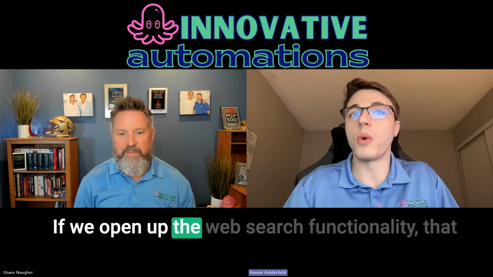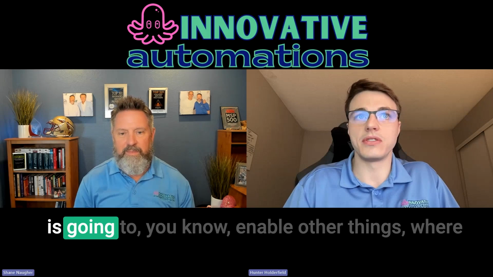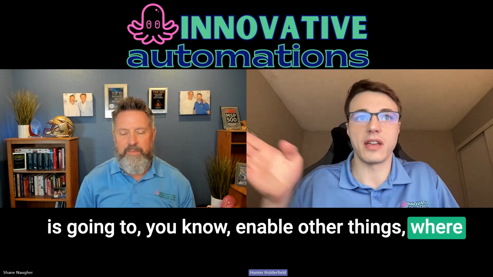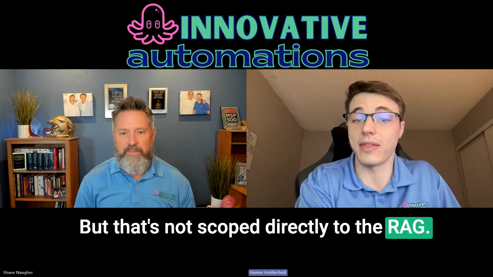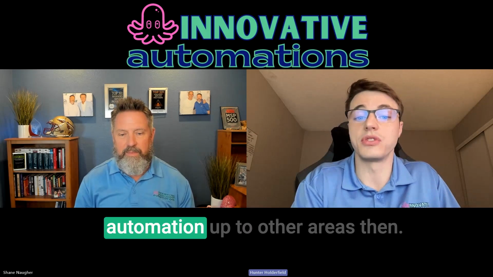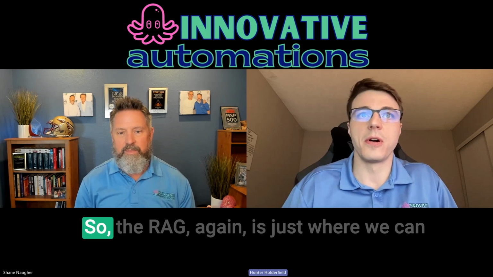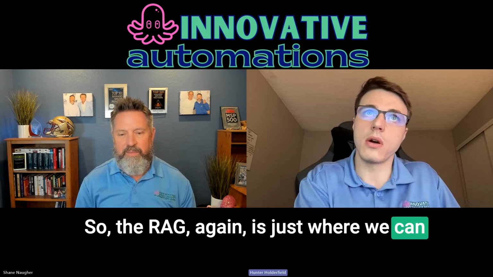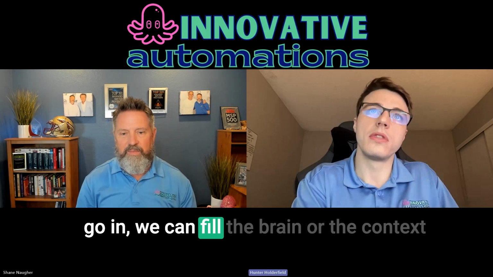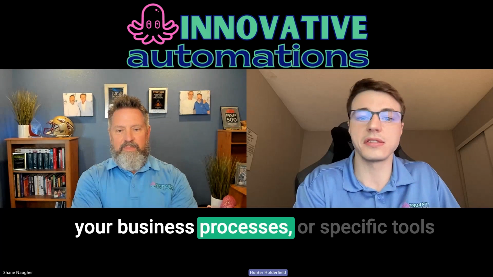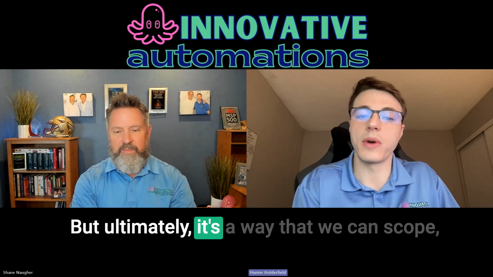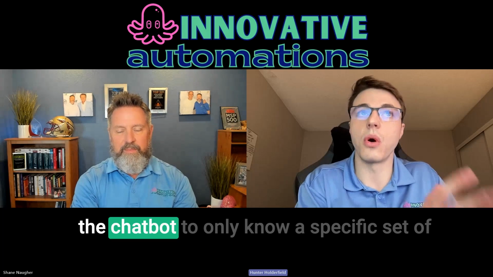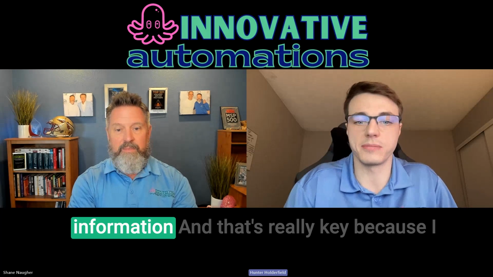If we open up the web search functionality, that enables other things where it can go out and pull from additional resources, but that's not scoped directly to the RAG. That's opening up the chatbot or automation to other areas. So the RAG, again, is just where we can fill the brain or the context with the information relating to your business processes or specific tools you may be leveraging internally. Ultimately, it's a way that we can scope the chatbot to only know a specific set of information.